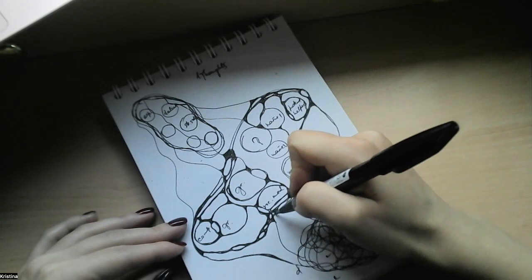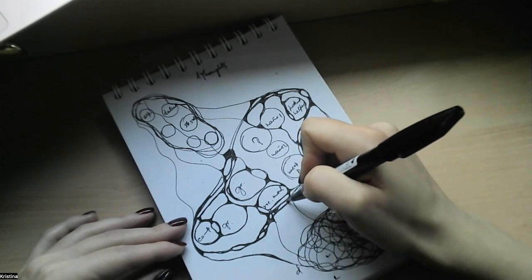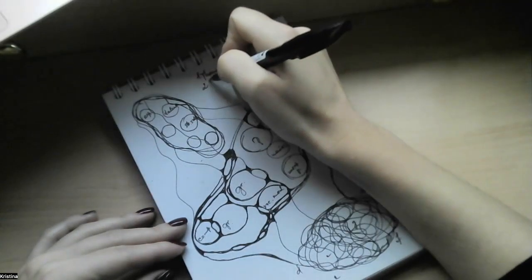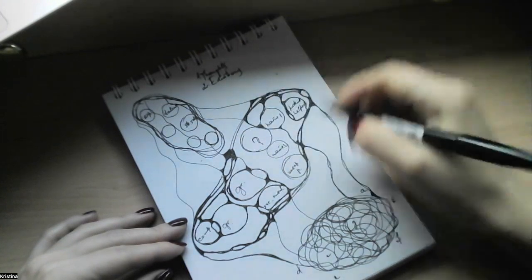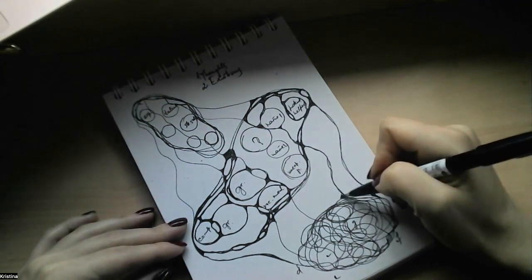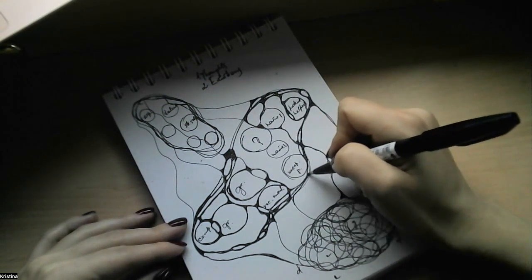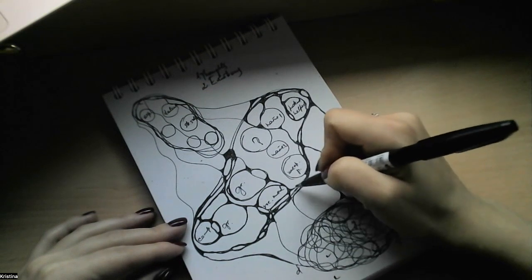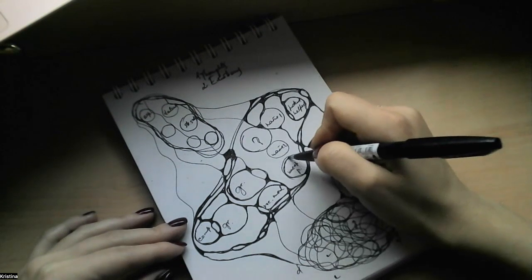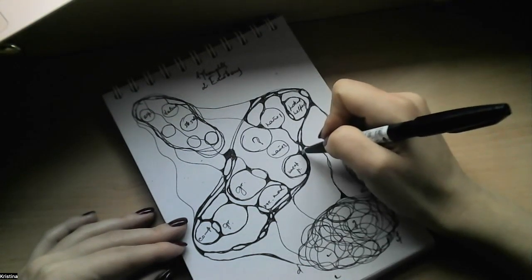The second point of attention is called emotions or feelings. Please don't say that I feel good or bad, or I don't feel anything. Try to name a particular emotion.